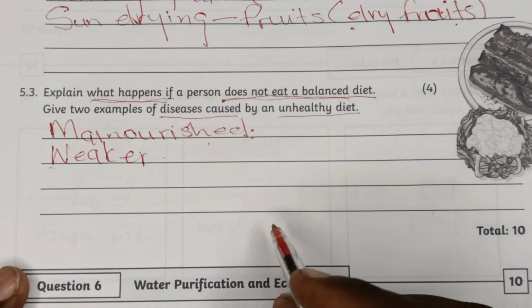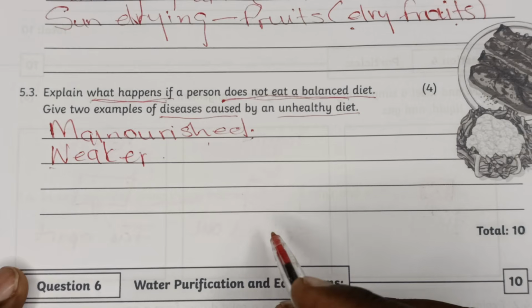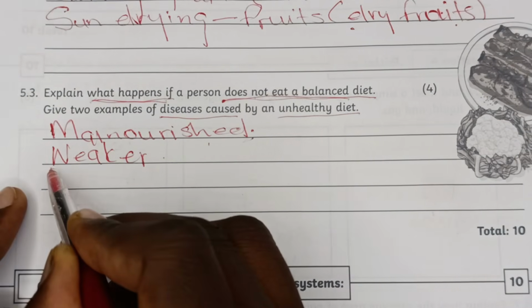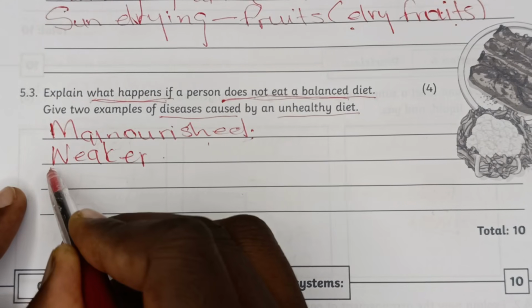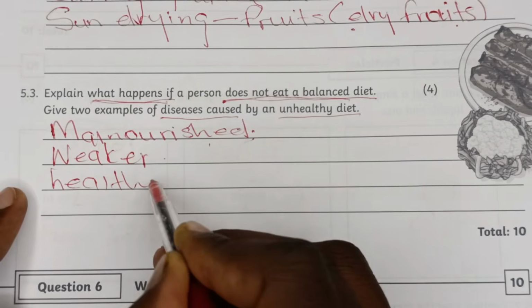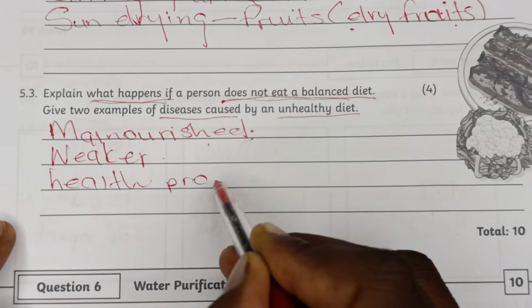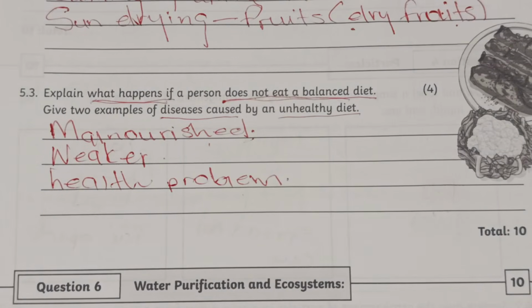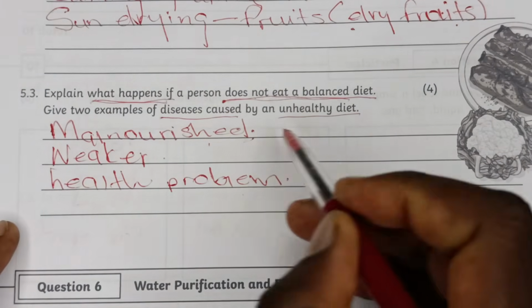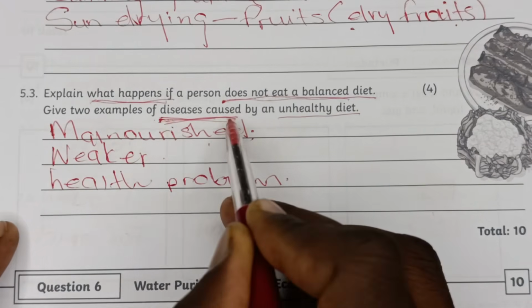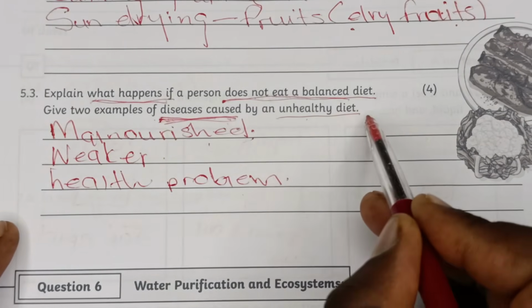So another thing that might happen is that people might suffer from health problems. You find that you become sickly because of not having a balanced diet. So the second one says, discuss the diseases that are caused by an unhealthy diet.